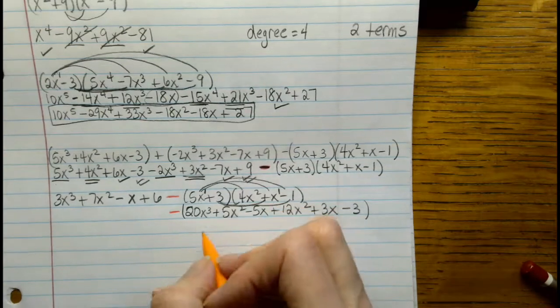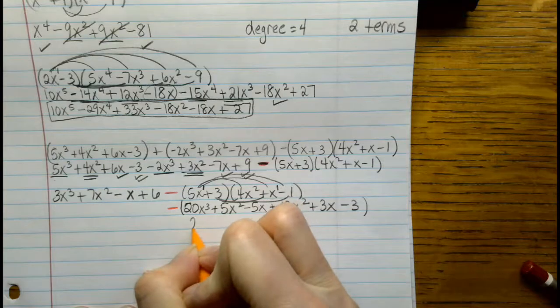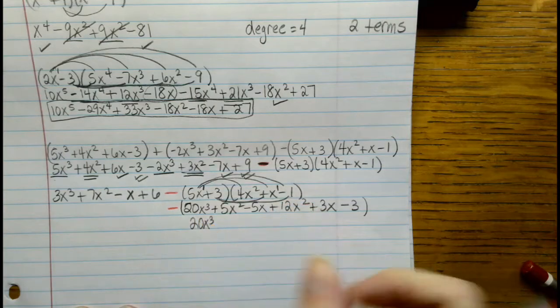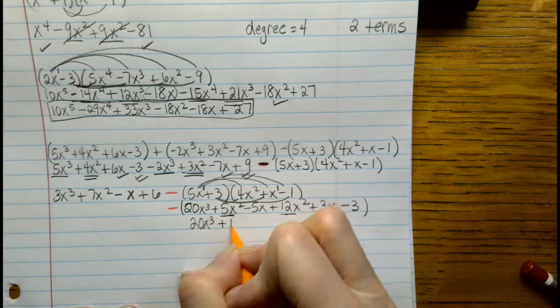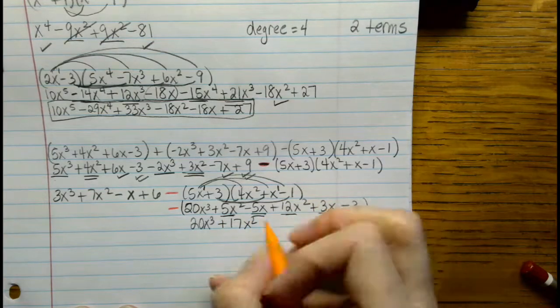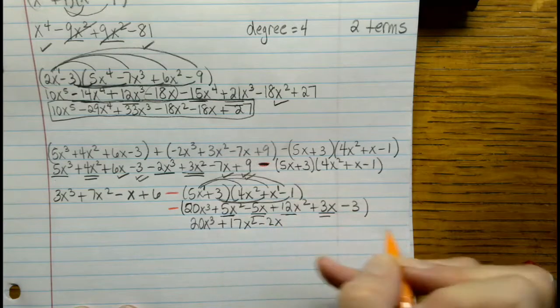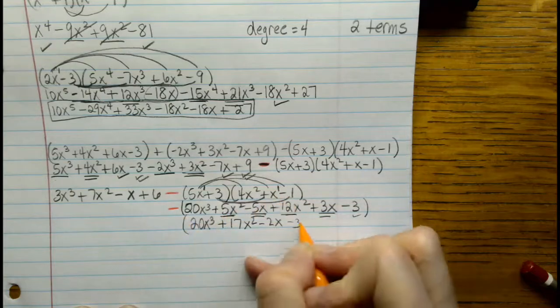So as we combine like terms within this parentheses, what we've got is nothing alike with the 20x cubed, but we've got 5x squared and 12x squared, which is 17x squared. Negative 5x, positive 3x is negative 2x. And then we've got our negative 3 over here.